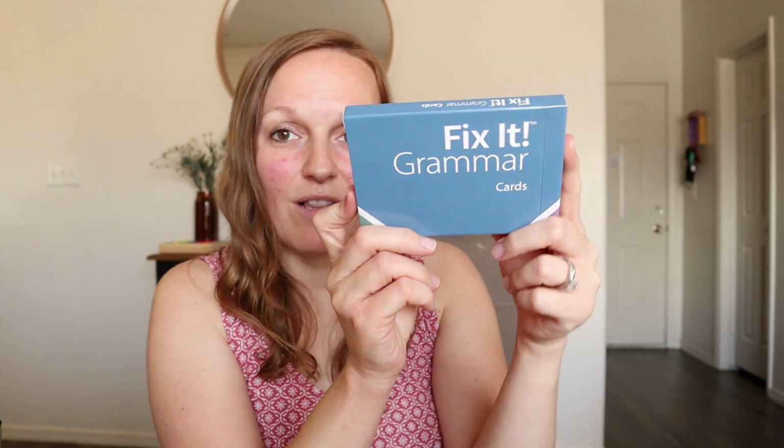To pair with that, we got some of the Fix-It grammar cards. They have all of the rules and things like that, so your child doesn't have to go and skim back 50 pages just to get a reminder of what a rule is. They have all of the cards right here for you to look through.